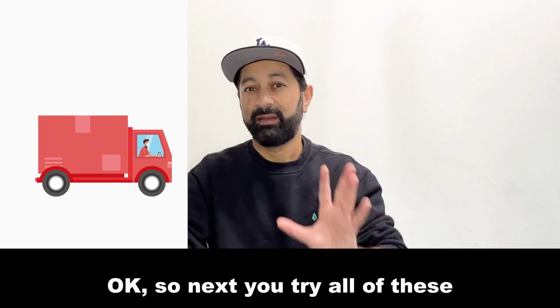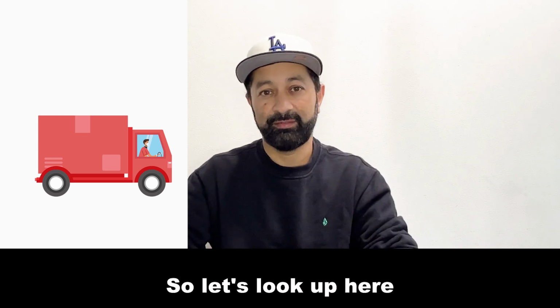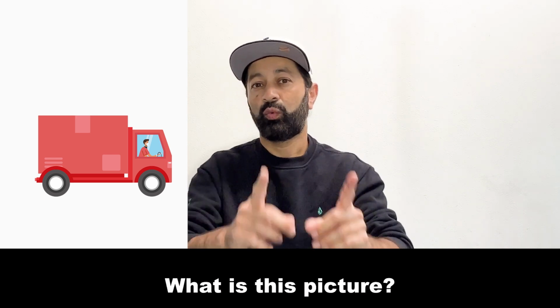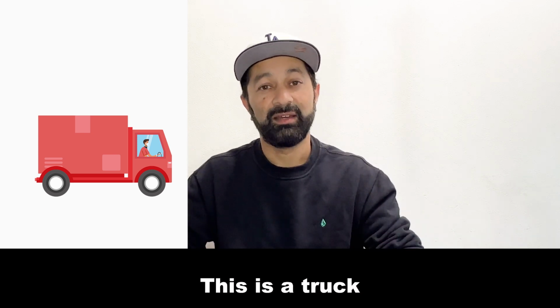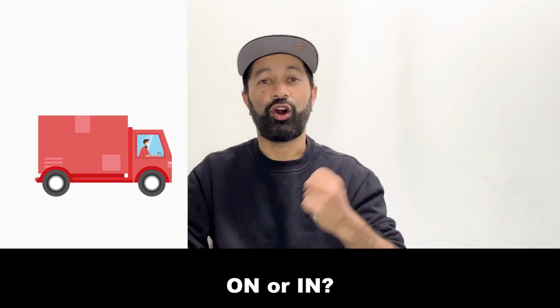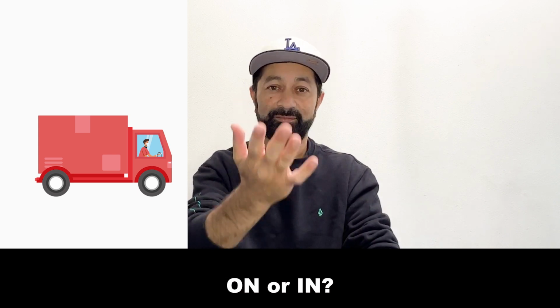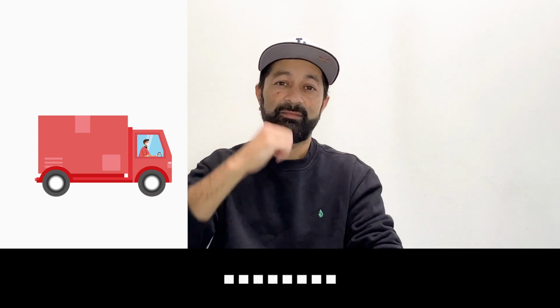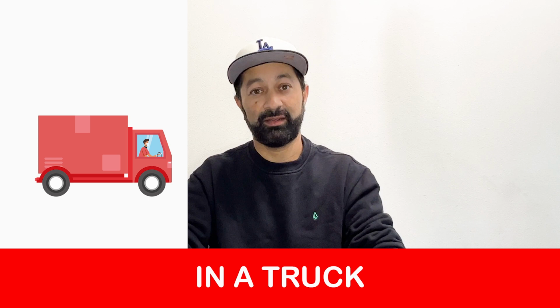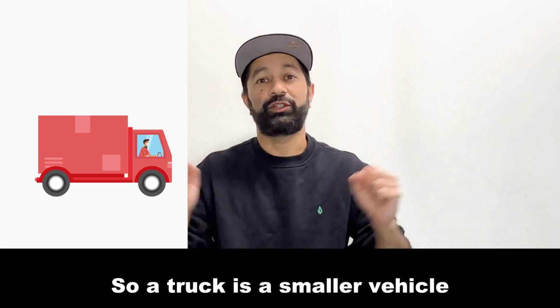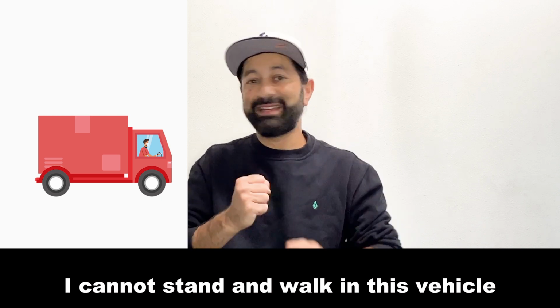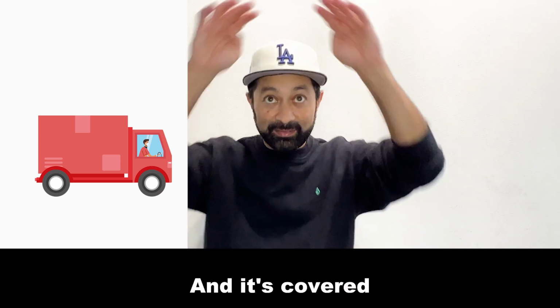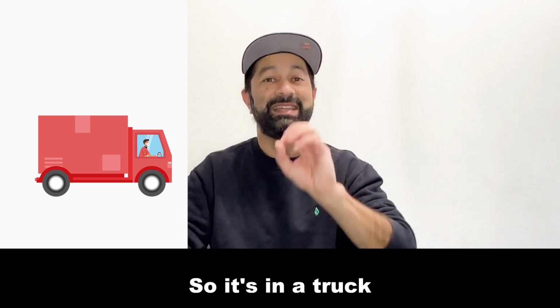Okay, so next, you try all of these. So let's look up here. What is this picture? This is a truck. On or in? In a truck. So a truck is a smaller vehicle. I cannot stand and walk in this vehicle, and it's covered, so it's in a truck.